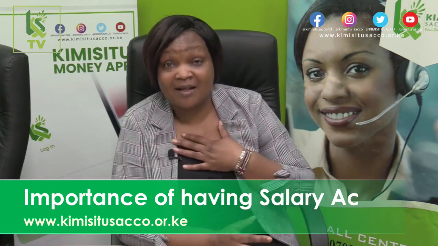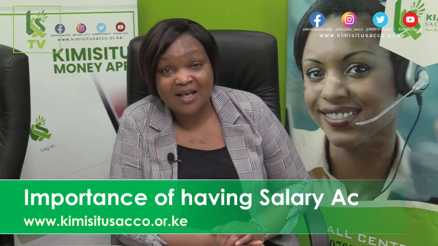And so members, as we can see, your salary can be processed through the FOSA account. My salary is being processed through the FOSA account. I can access this money using mobile banking. I can use my ATM card. I just bought my groceries last night using my ATM card, so I can tell you for sure you can use that. And then I have the other advantages. I can get salary advance. I can get Kimisitu personal loan, as well as the other loans that are being availed by the SACCO.